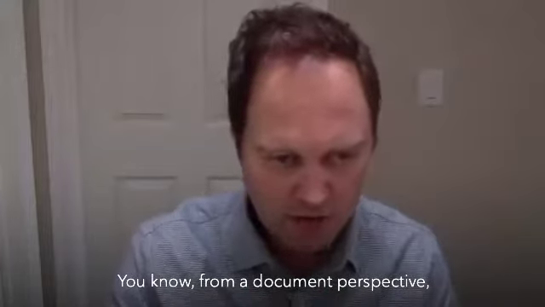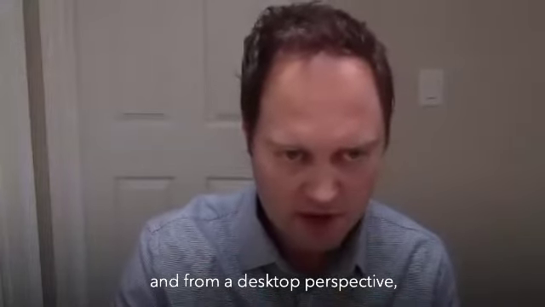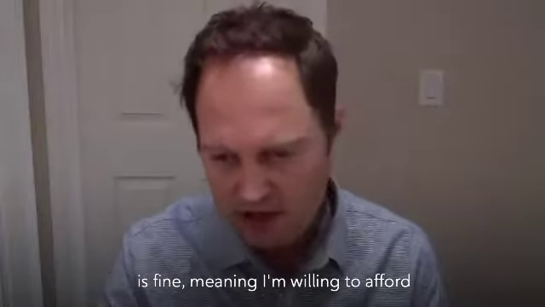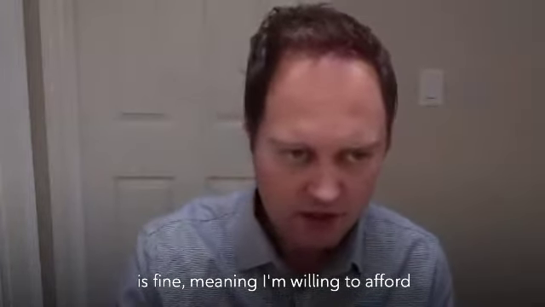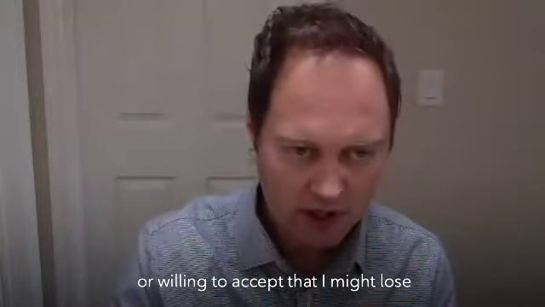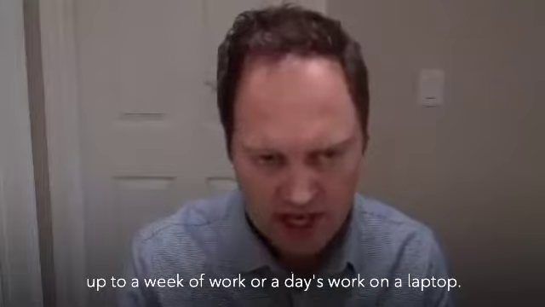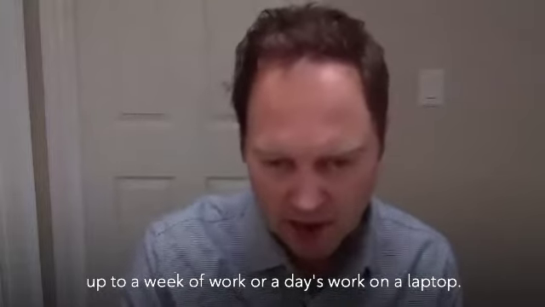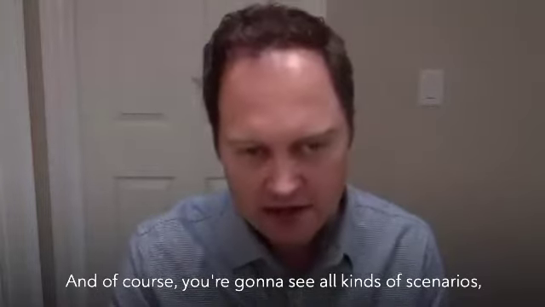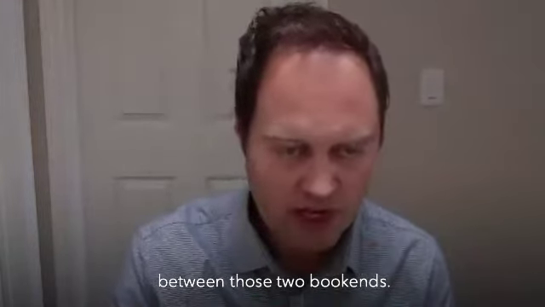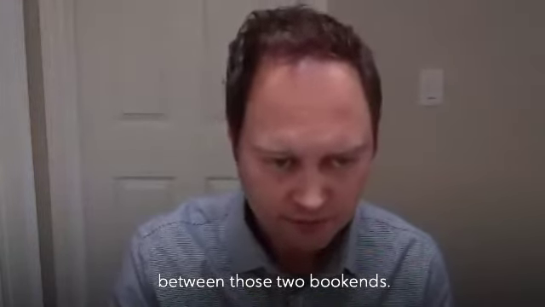From a document perspective and from a desktop perspective, maybe a recovery point objective of a day or a week is fine, meaning I'm willing to accept that I might lose up to a week of work or a day's work on a laptop. And of course, you're going to see all kinds of scenarios from a workload perspective that fit between those two bookends.